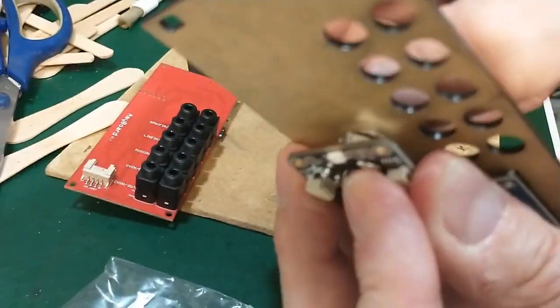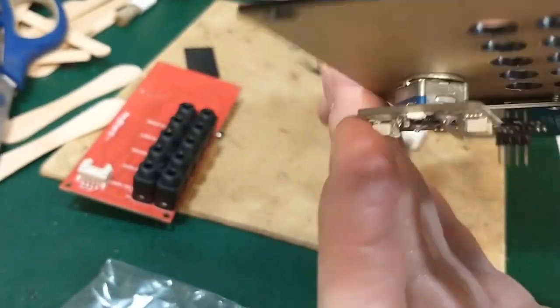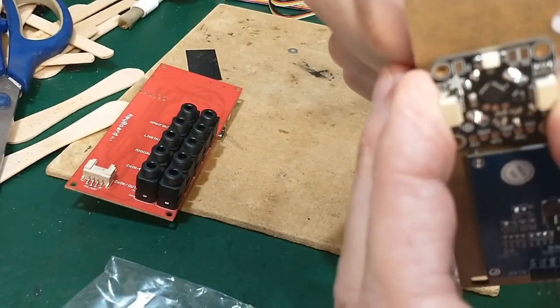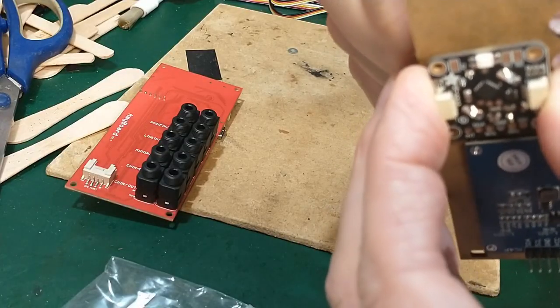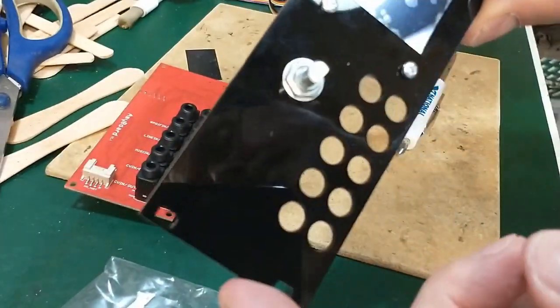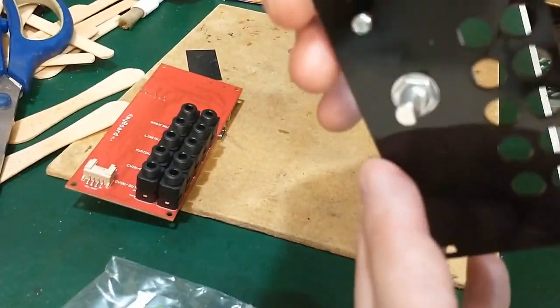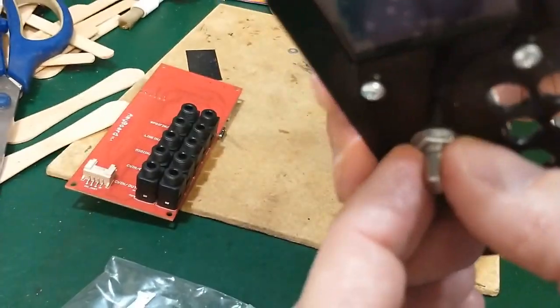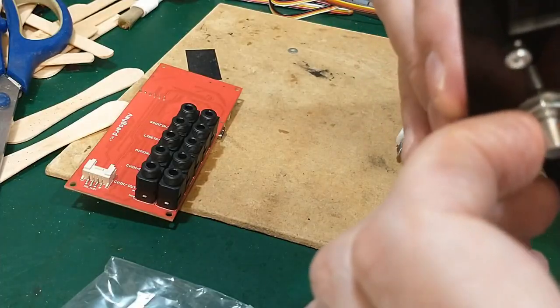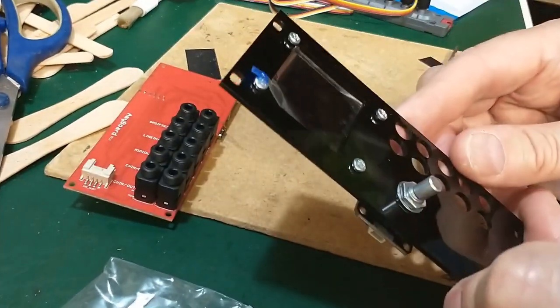And I'm just going to do that up finger tight at the moment. So that's it basically before I fit it onto the, so I've got that there. I'm just going to leave that hand tight at the moment. Just nip it up a bit more. So that's hand tight.